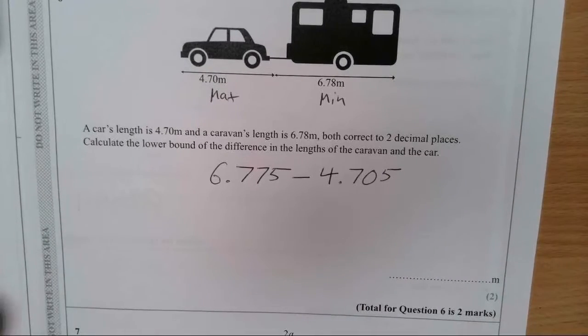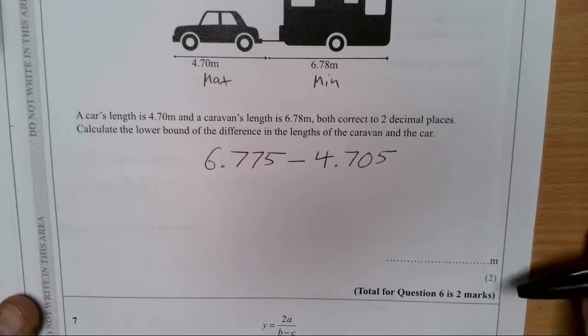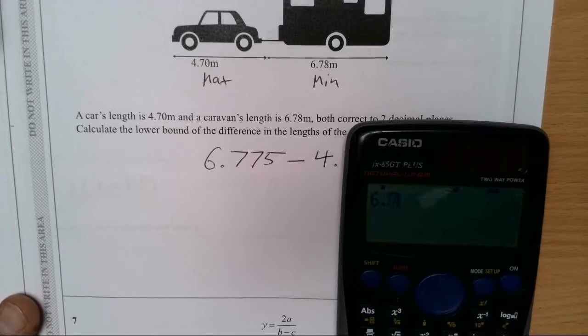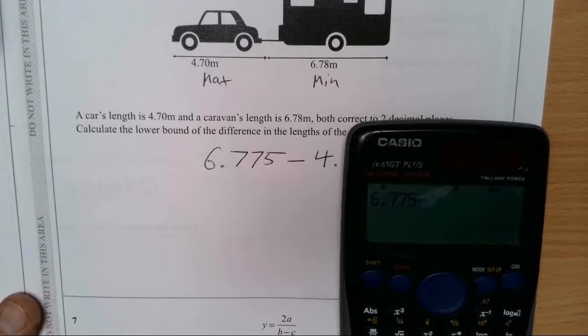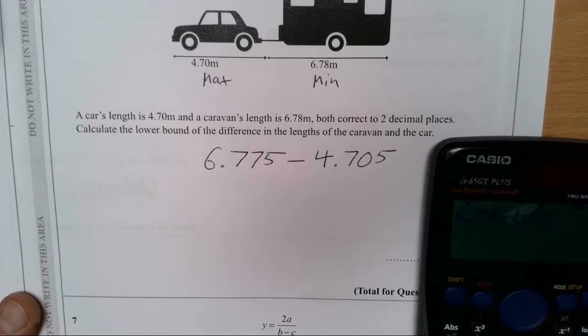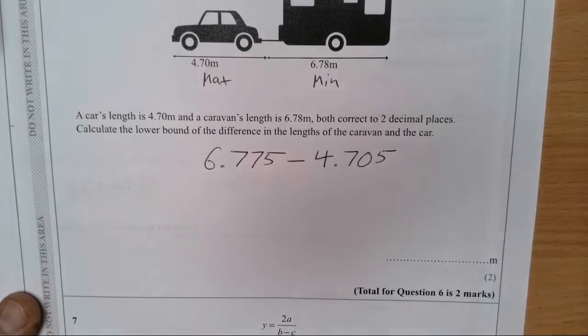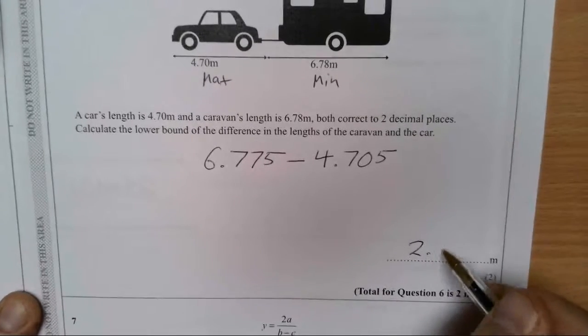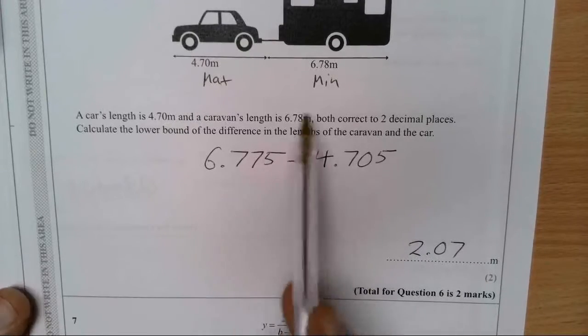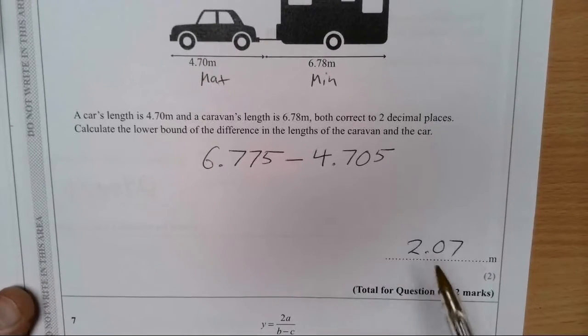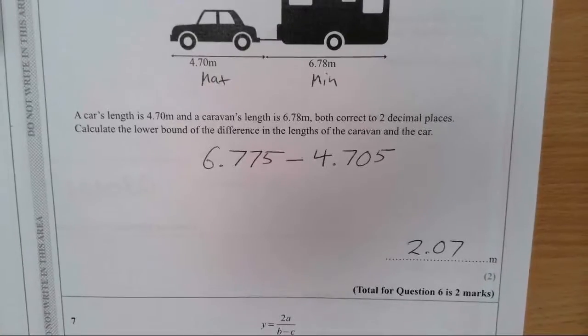Okay, I'm going to subtract those to find that difference between them. So then you've got a calculator here, so 6.775 take away 4.705 is 2.07. So 1 mark for either of these limits correct, and another mark for this 2.07 meters.